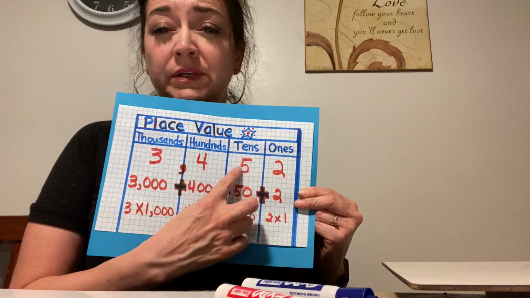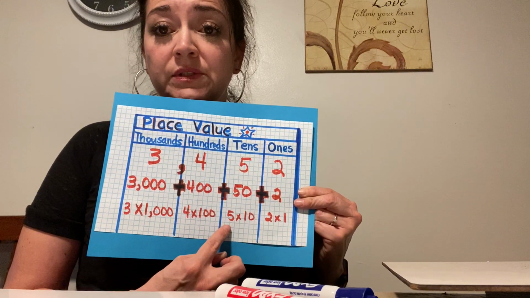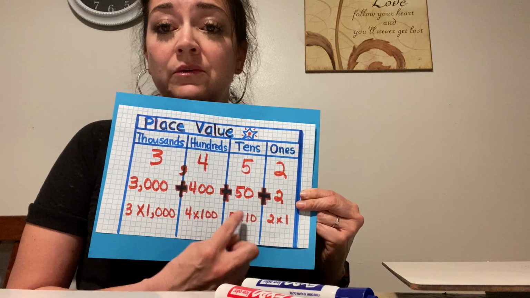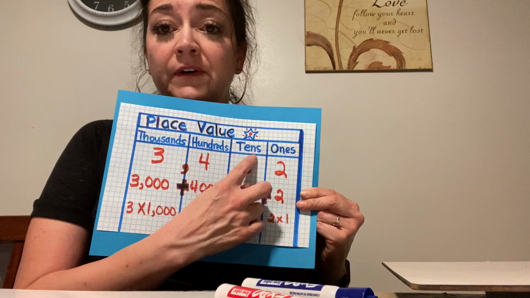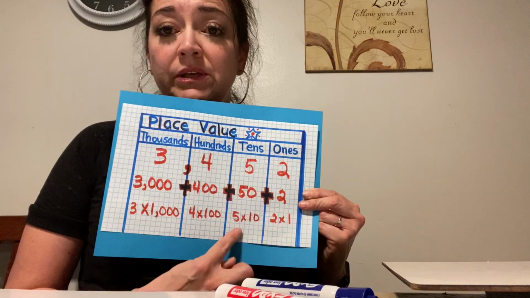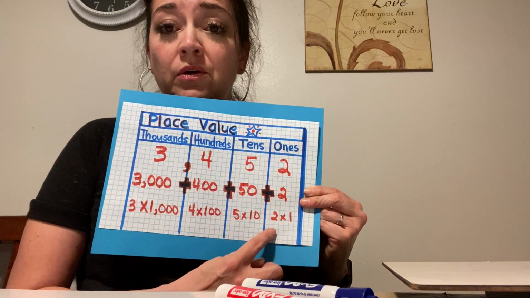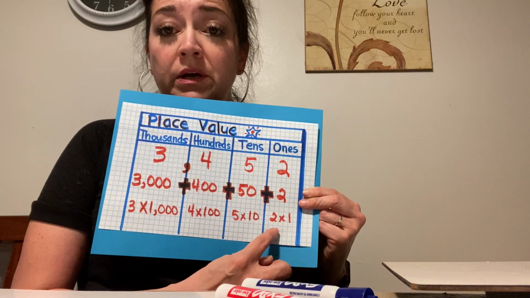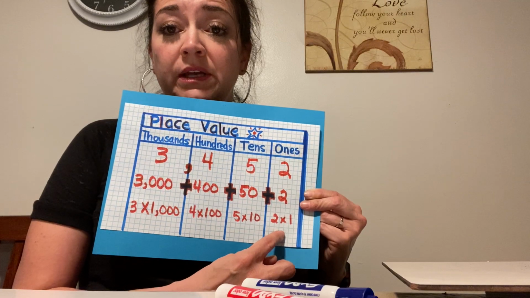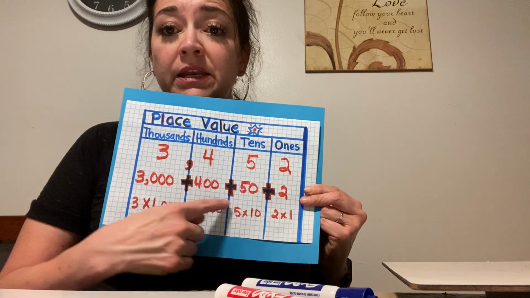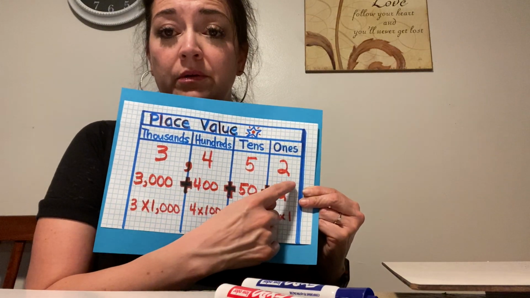And if we're in the tens place and we have a 5, it's really like we're saying 5 sets of 10, or 5 times 10, which is 50, because there are 5 tens in the tens place. And ones, we just have 2 times 1. One set of 2 or 2 sets of 1 is 2. Okay, so this is the expanded version of this number.